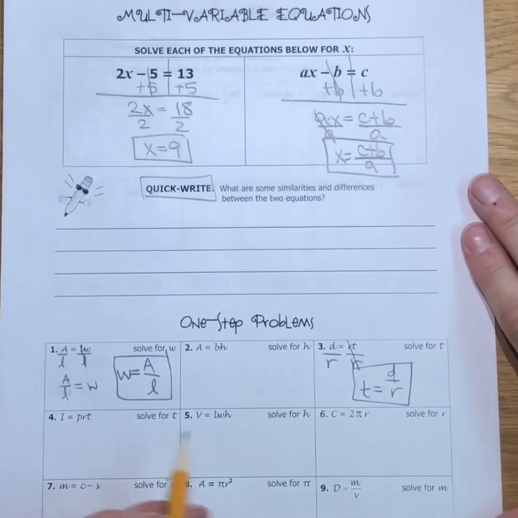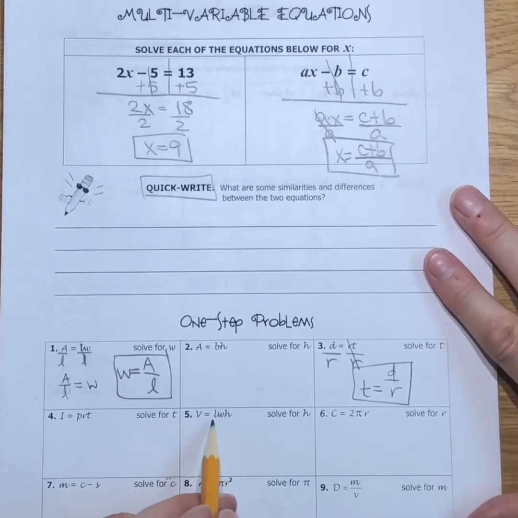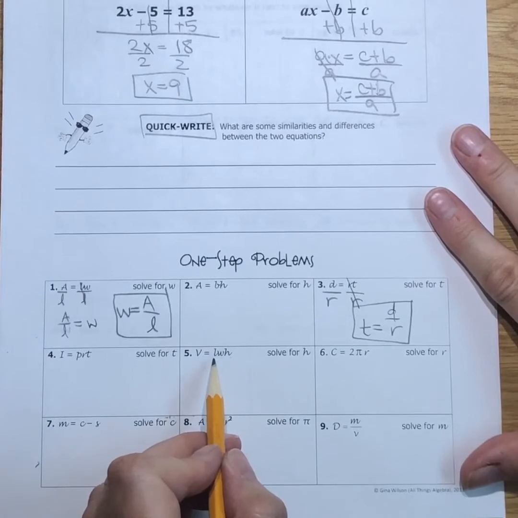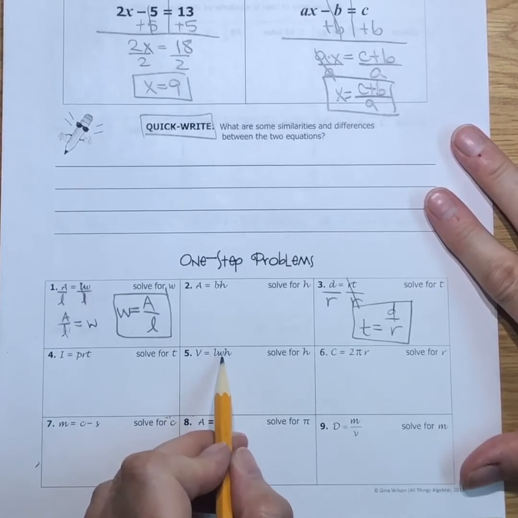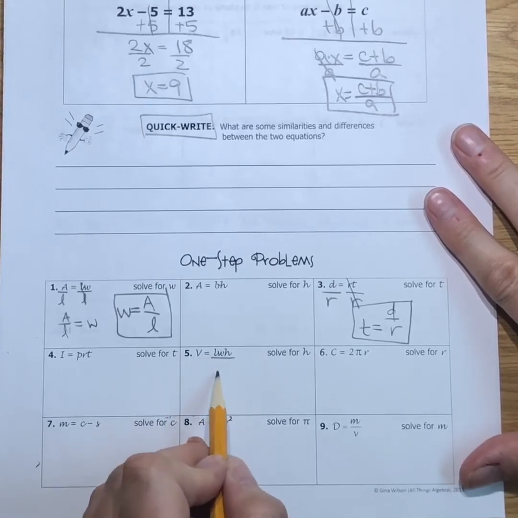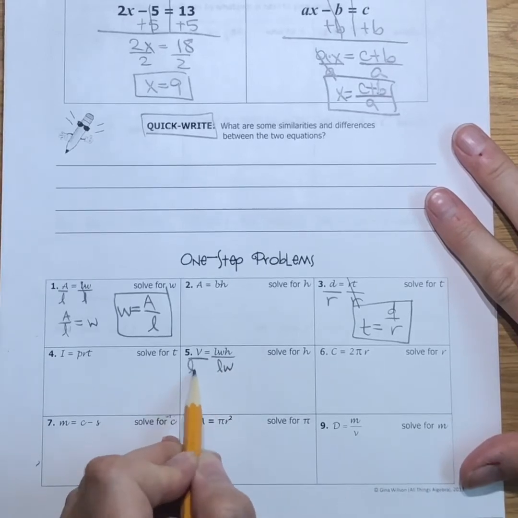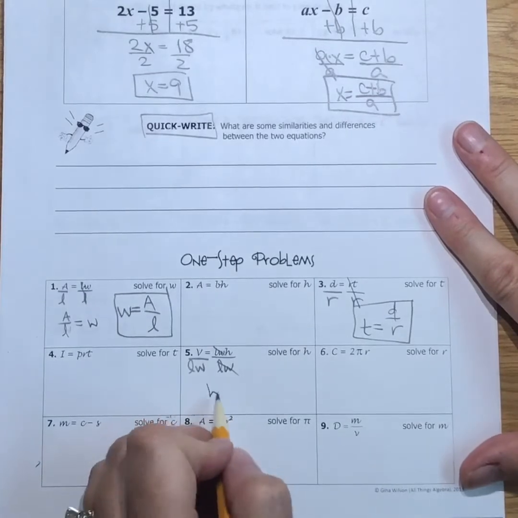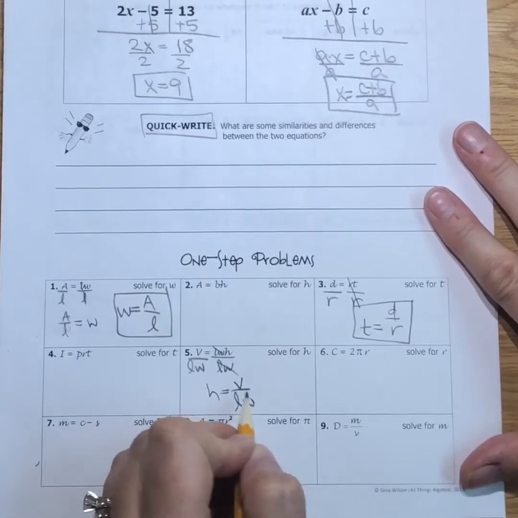We just copy it. So number 5, even if you have multiple variables, so this is V equals L W H, that means L times W times H. We want to solve for H. We can do multiple, like L times W, we can get rid of that at the same time, and anytime you're multiplying, the way to undo multiplication is to divide. So we're going to divide by LW as one whole unit. So we get H equals V over LW.